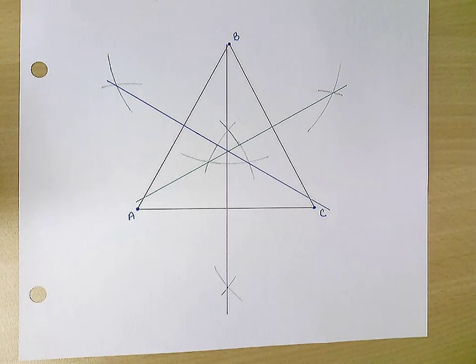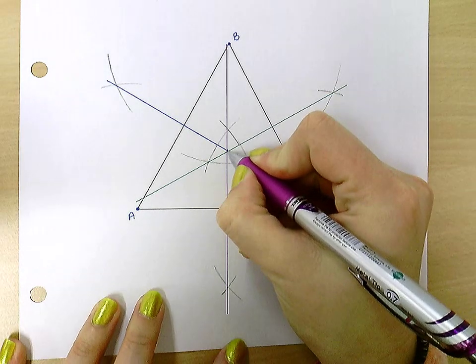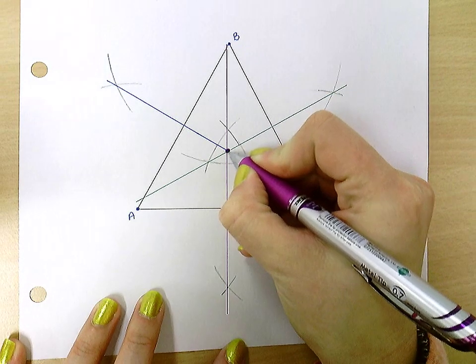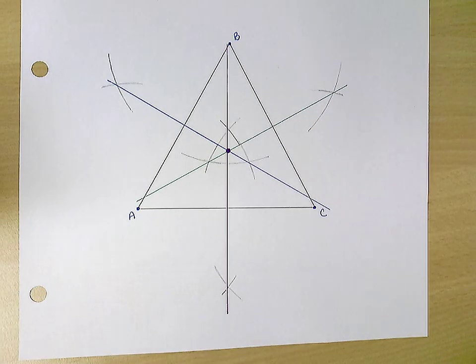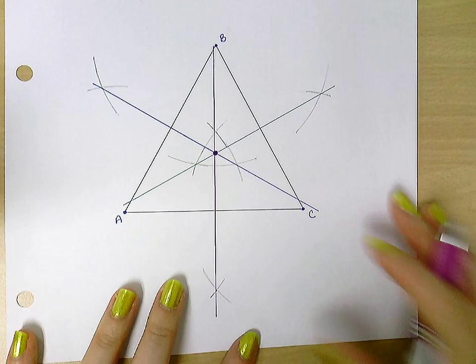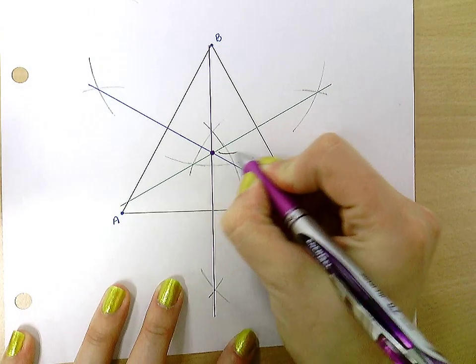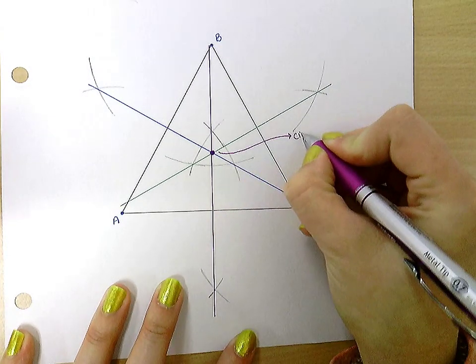Okay, now with these, like I said before, these are perpendicular bisectors. We talked about on Friday that they should all meet at one point. That is called the point of concurrency. And with perpendicular bisectors, it is the circumcenter of your triangle.